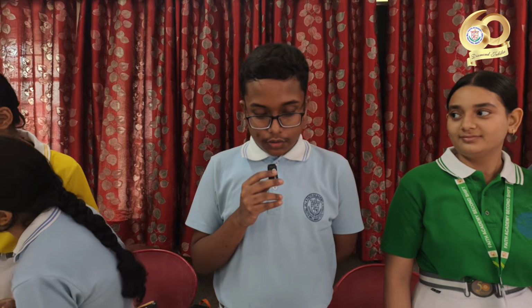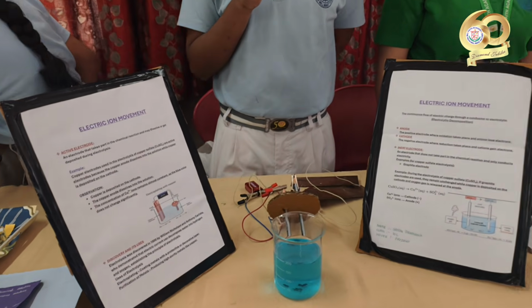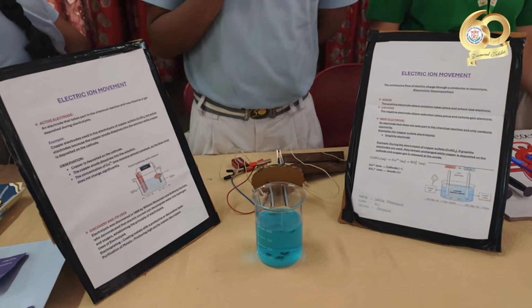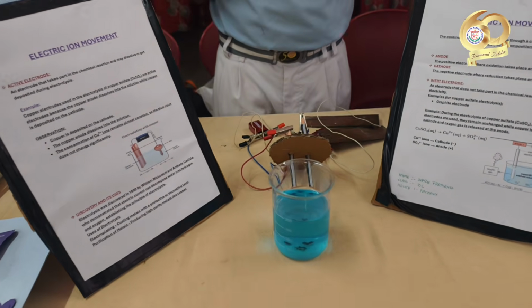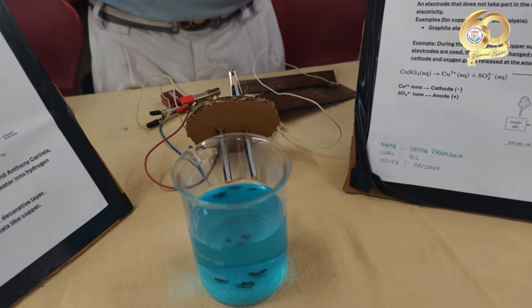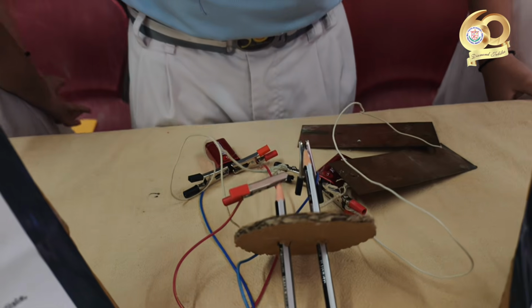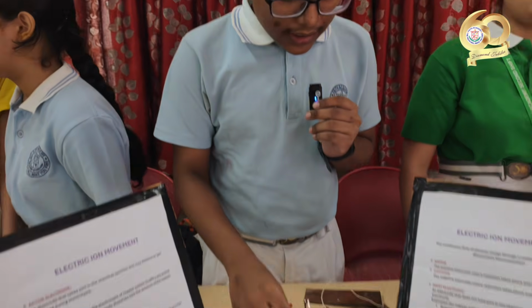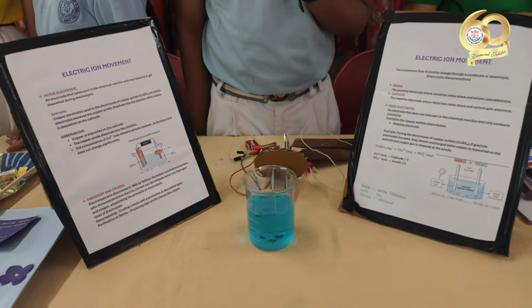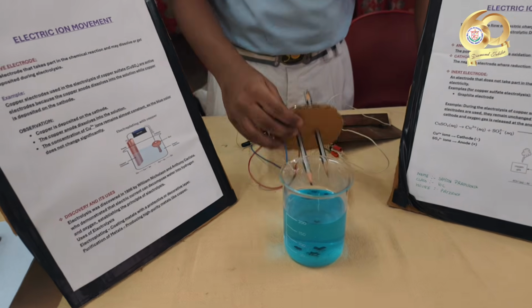In this model I want to show about the electrolysis of copper sulfate. The electrolysis was discovered first by Nicholson and Anthony Carlisle. So there are two types of electrolysis we can show. One is the inactive one.